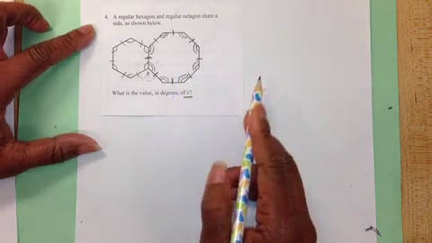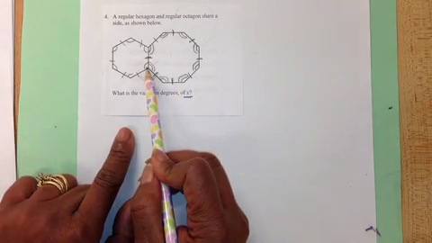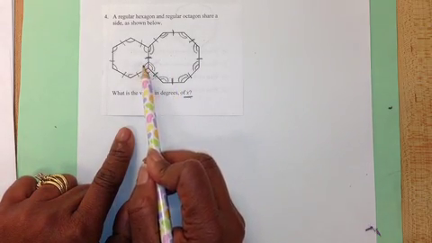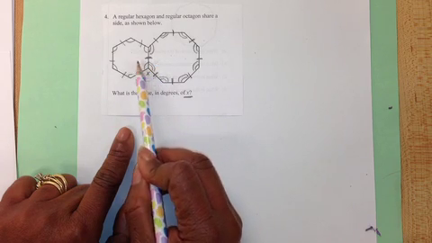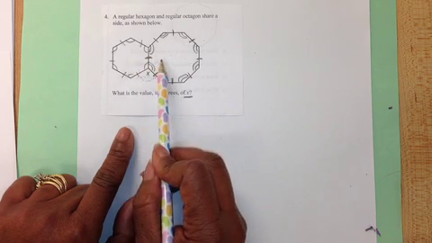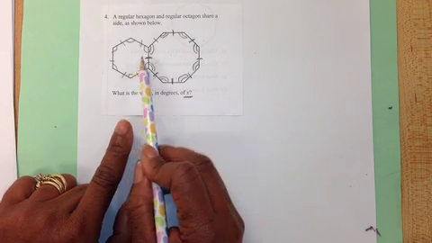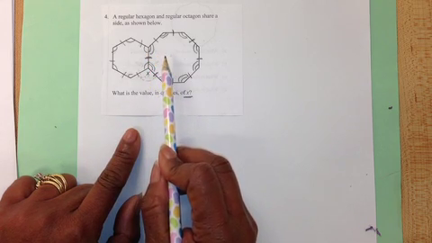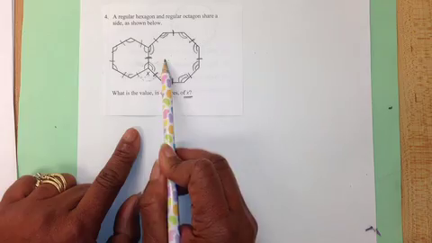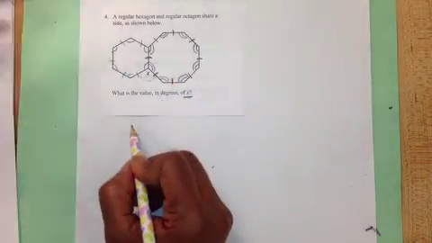Now, our next step will be to find the measure of one angle in each one of these polygons. So we need to find one interior angle of a hexagon and one interior angle of an octagon. Let's refer to our reference sheet.